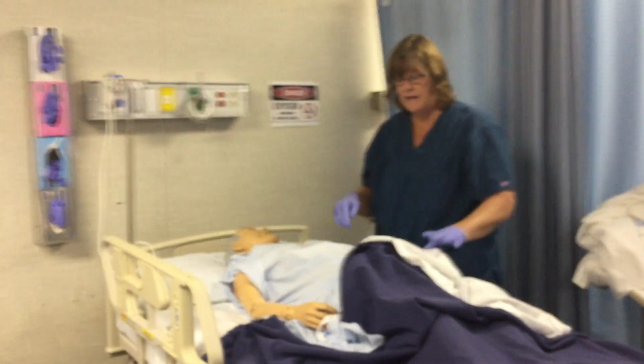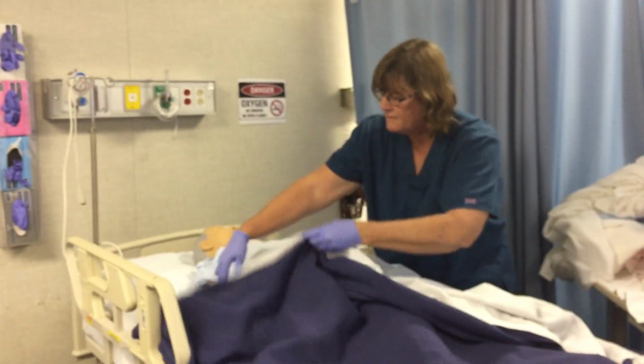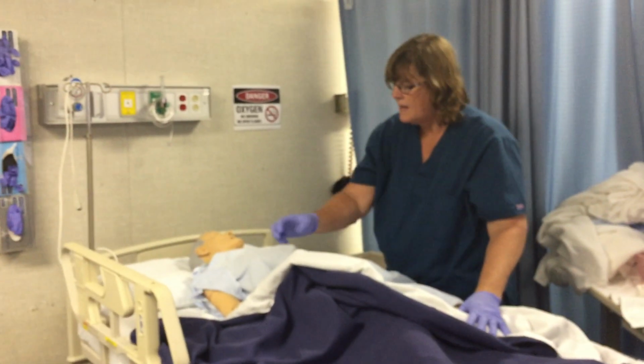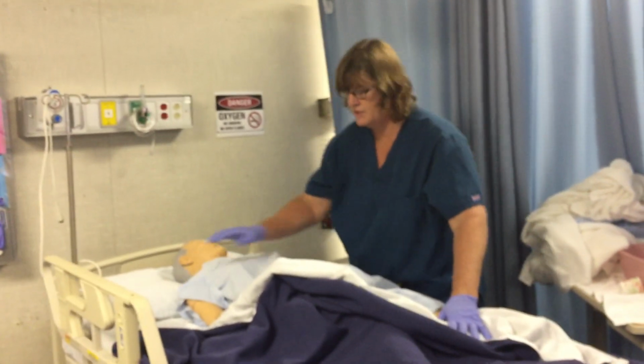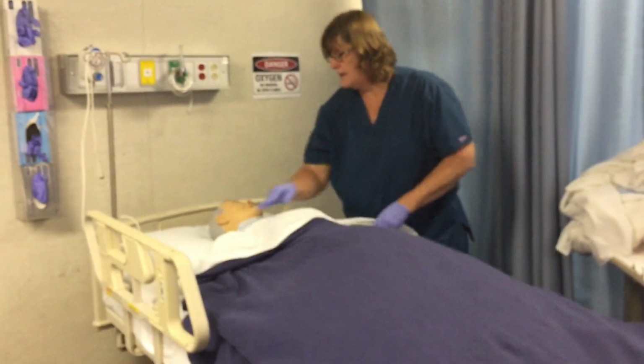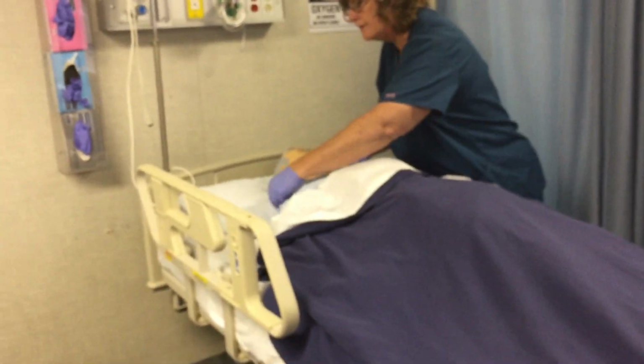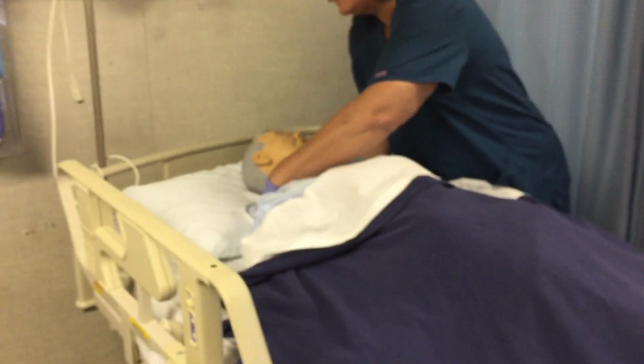Now, if your resident doesn't have a weak side, it doesn't matter which side you dress first. But if they do, like if the right side was weak, I would have put the right on first and then the left side. So you dress the weak side first. But if they're equally weak or equally strong, then it just doesn't matter. And then I'd go ahead and tie this behind them.